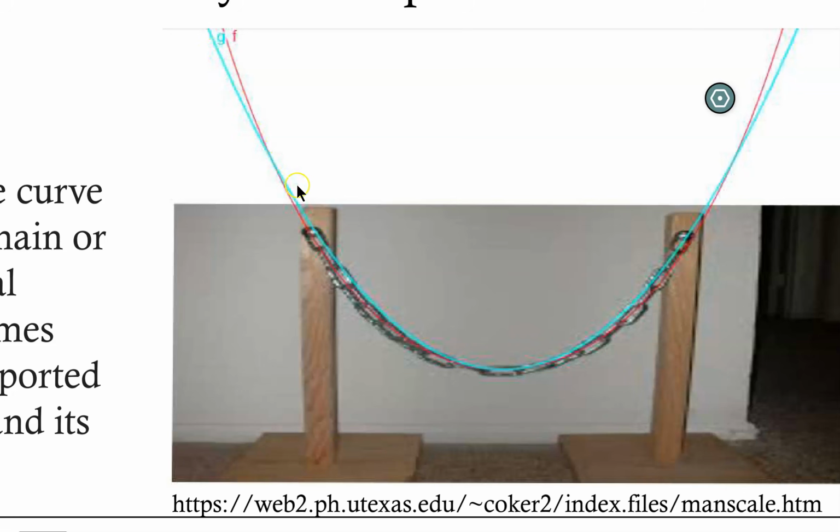The parabola comes close to modeling the hanging cable, the hanging chain, but it doesn't do as good a job as the catenary. We can see a difference between the two curves here, specifically where the chain connects to the posts. The quadratic function, the squared function, just does not do a very good job, and the catenary, though, is the ideal function for modeling this behavior.